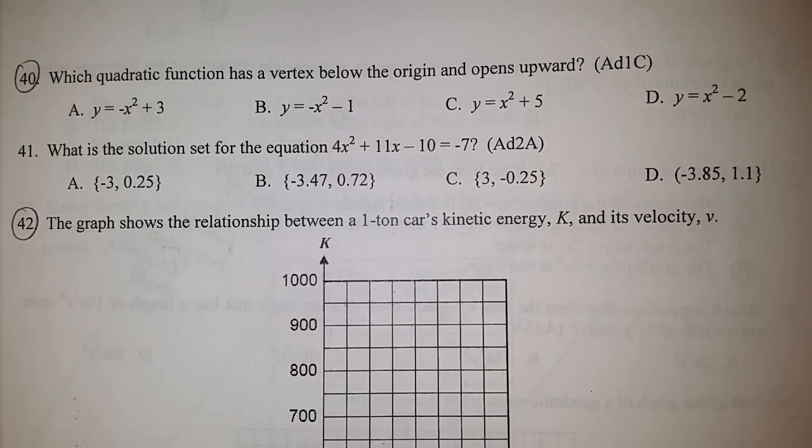Well, we have approached our last page on our Thursday STAAR review, and I'm going to work on number 40, 42, and 43. Let's first take a look at 40. Which quadratic function has a vertex below the origin and opens upward? There are two pieces of key information that will help you determine the answer.